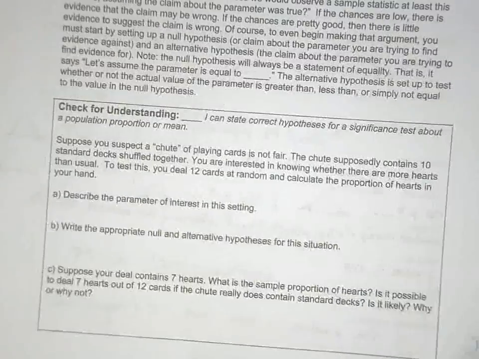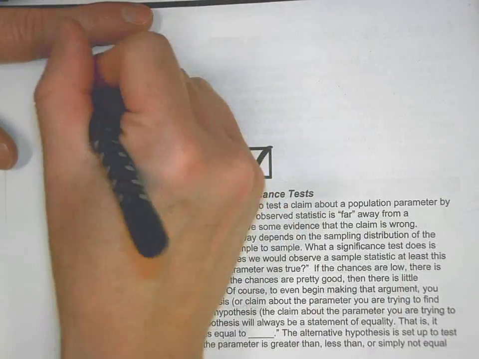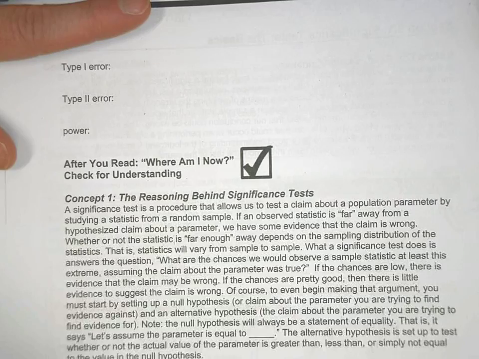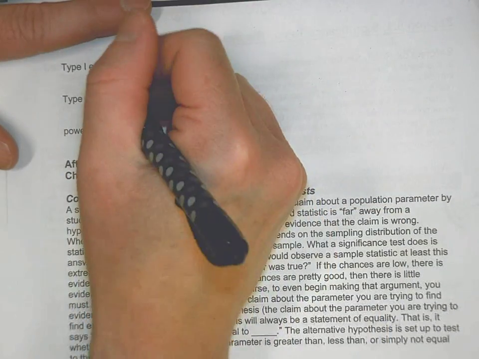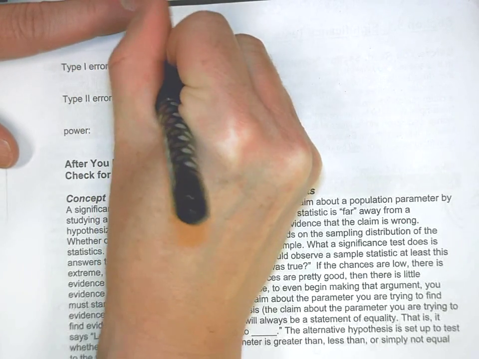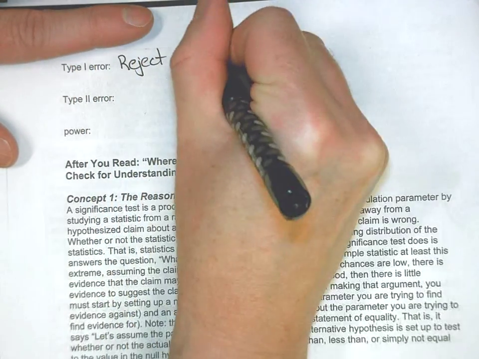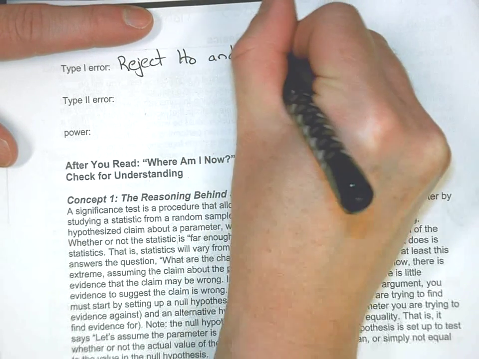Next page, there's some things that we talk about more later on, and that's what could go wrong when you do a significance test. You could have a type 1 error or a type 2 error. Type 1 error is when you reject the null hypothesis and it was actually true.